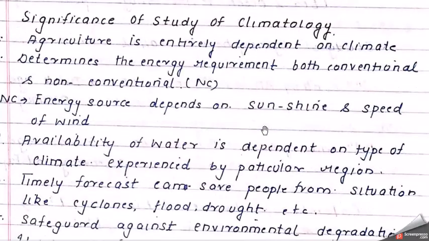Now we are going to study the significance of studying climatology. First of all, agriculture is directly dependent on the climate, since most parts of the world are rain-fed, which means they depend on the rain, and the rain usually depends on climate. Climate also determines the energy requirement, both conventional and non-conventional. Non-conventional resources depend on sunshine and the speed of the wind, which further depend on the type of climate, whether it is windy or not. Then the third one is that availability of water is dependent on the type of climate experienced by a particular region.